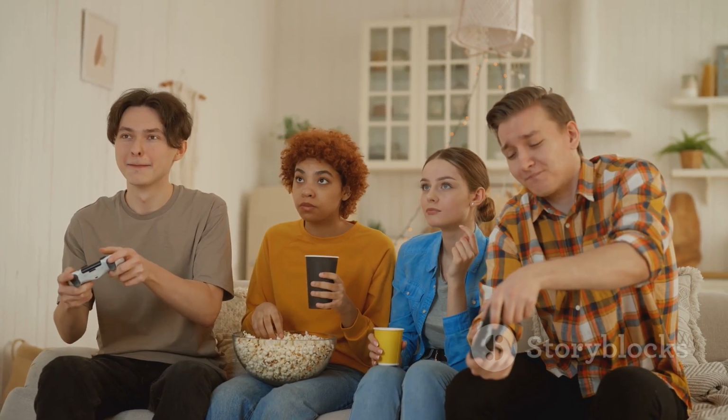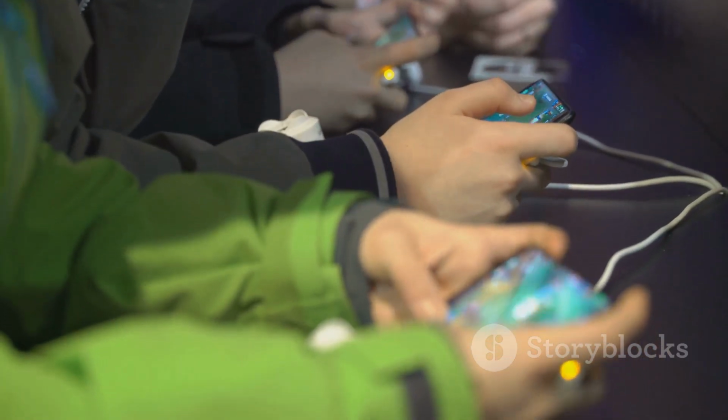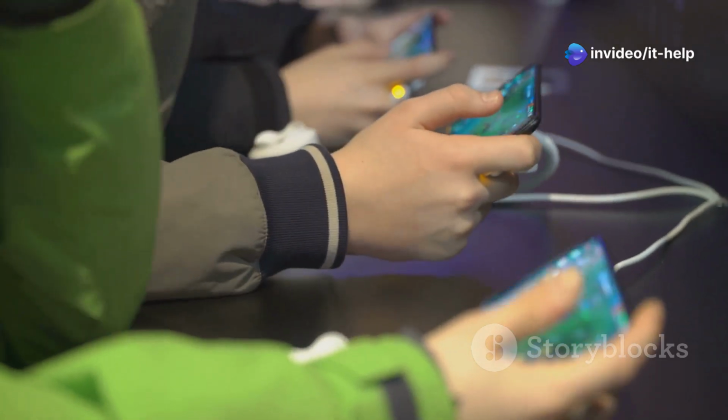Imagine this. You're playing a game on your iPhone, and a friend walks up with their phone. With nearby interaction, your phones could connect automatically, letting you start a multiplayer game instantly. Pretty cool, right?